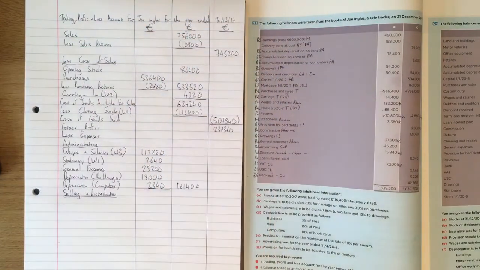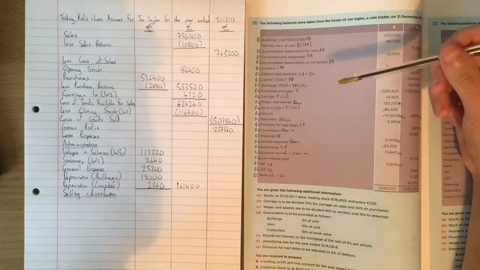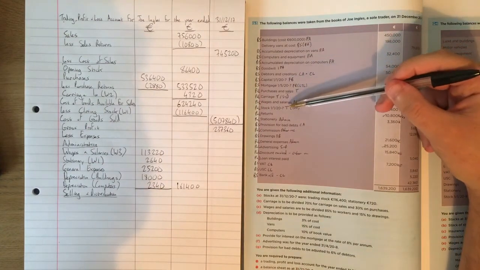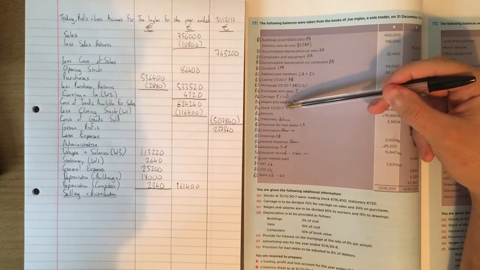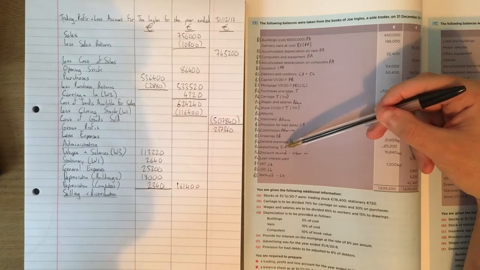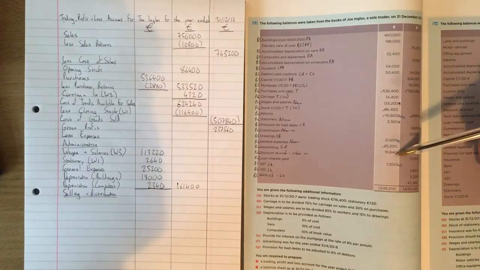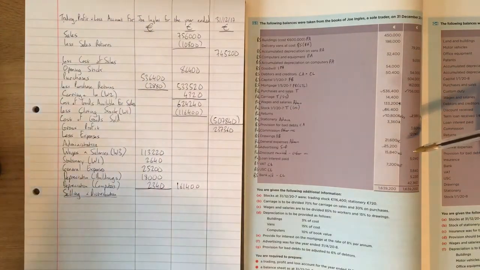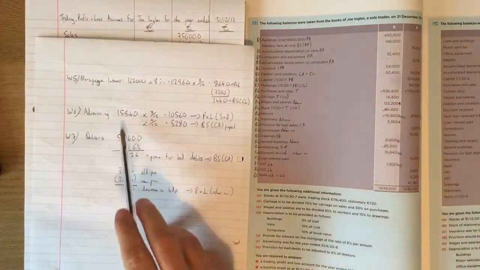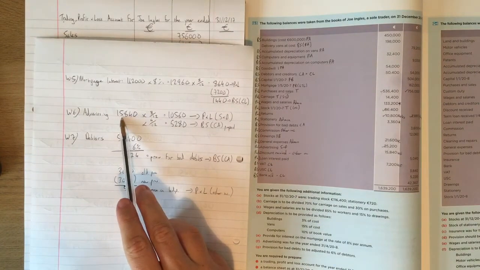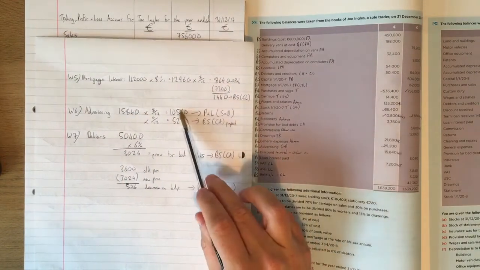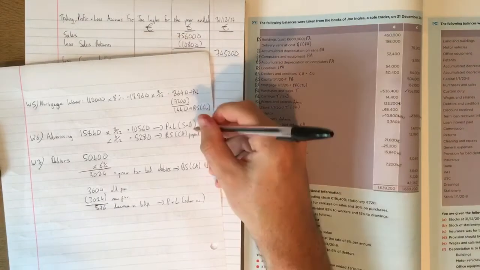That's a heading for the next little bit. So what did I have for selling and distribution? Profit and loss. Advertising, 15,840, but I note that I've changed that in working 6. So advertising, working 6, it's actually 10,560 that I'm going to put in the profit and loss.